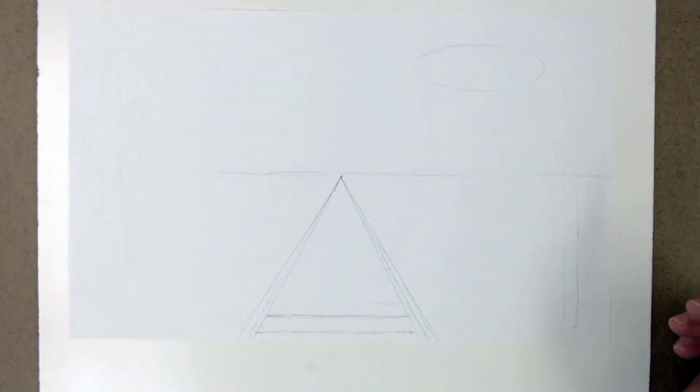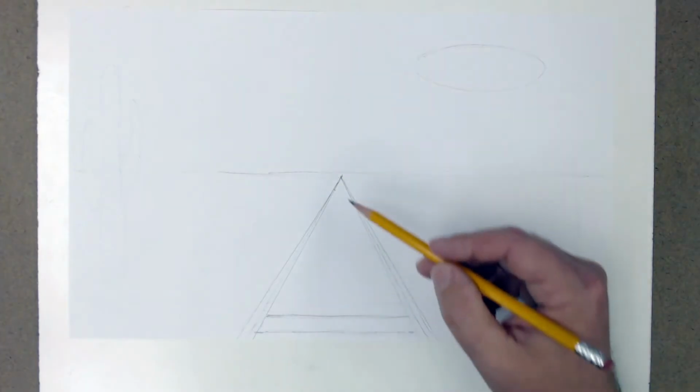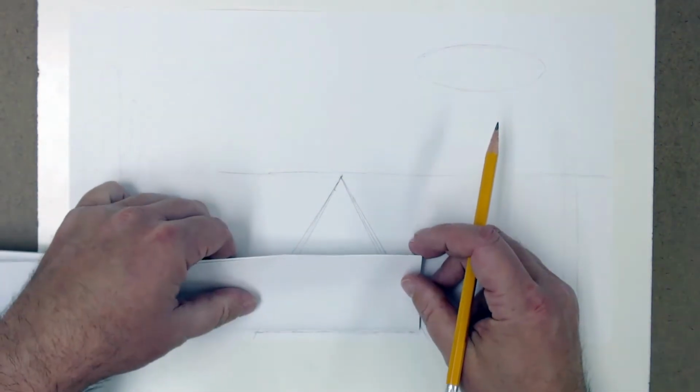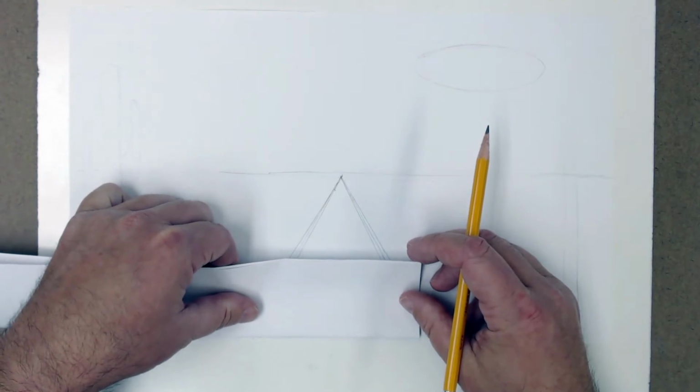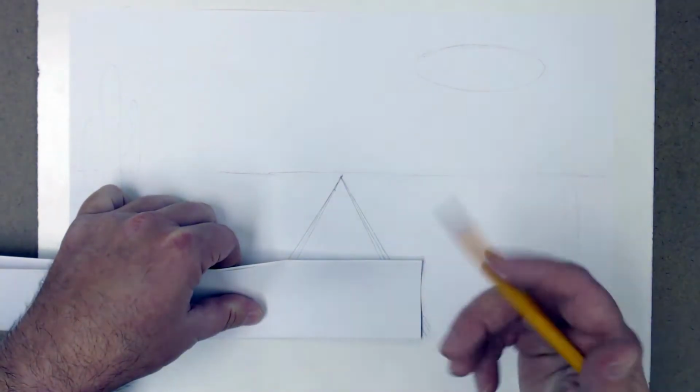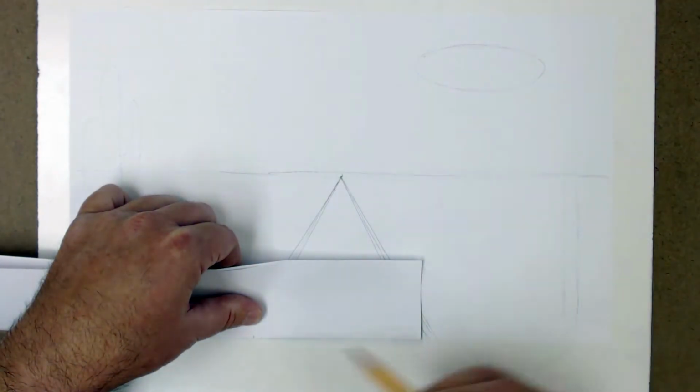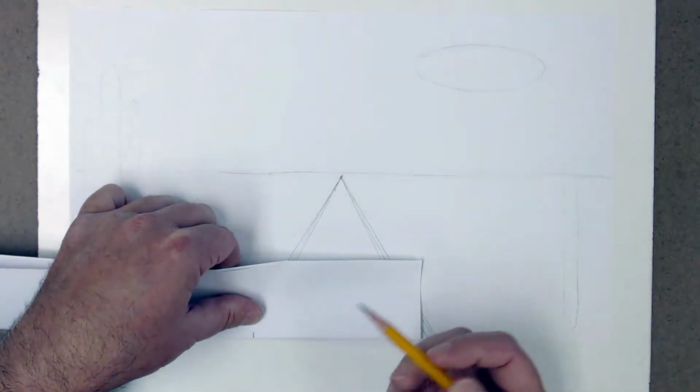Okay, so the next thing that I need to do is find the center of this, right? Well, I've got this ruler right here, so I'll just go right down here to the bottom. I've got the corner, I've got the other side right here to make a little bit of a mark.